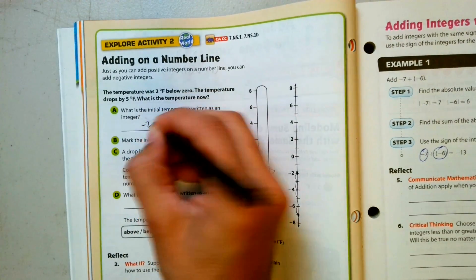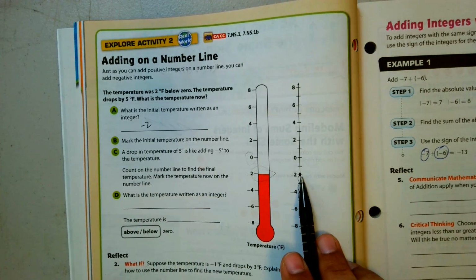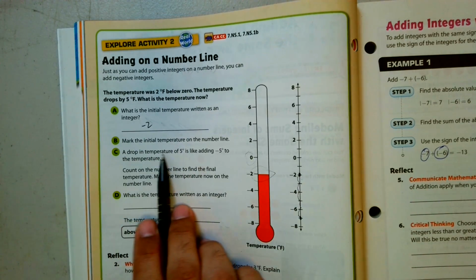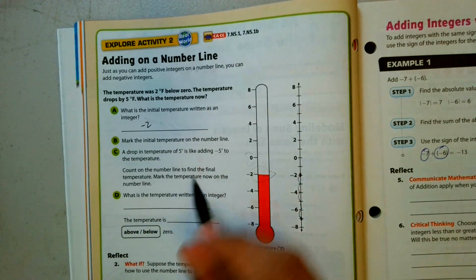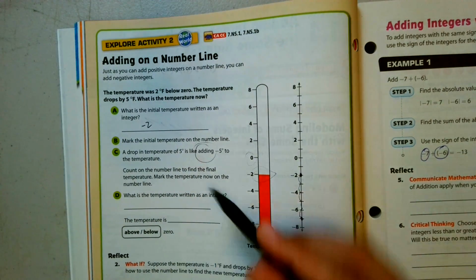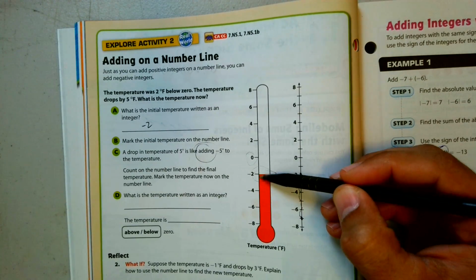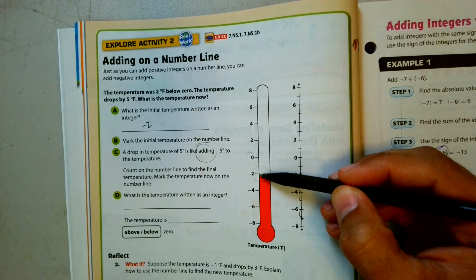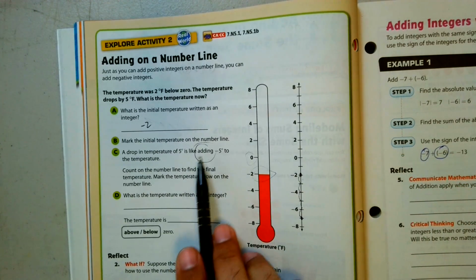So it says, what is the initial temperature written as an integer? Negative 2. Mark the initial temperature on the number line. We did. A drop in temperature is like adding negative 5 to the temperature. Notice they used that word adding. We're adding negative 5. All right? We had negative 2, and we're adding negative 5. So make sure that you pay attention to the words.